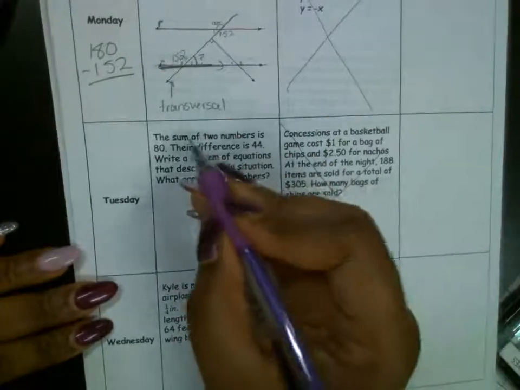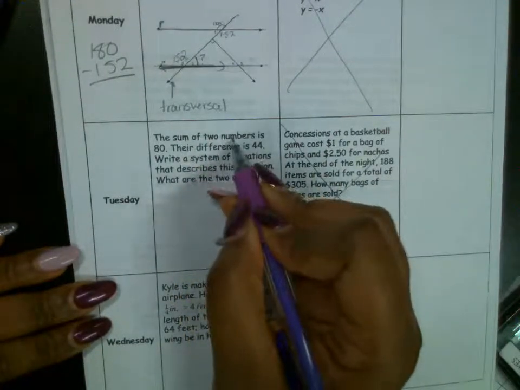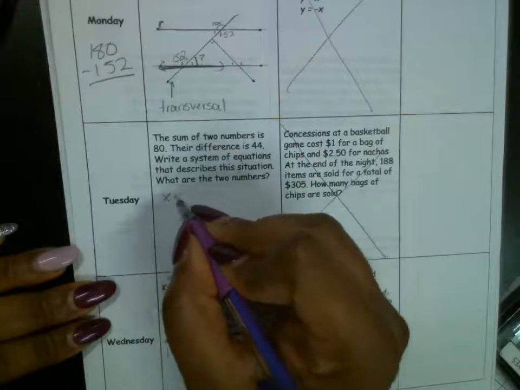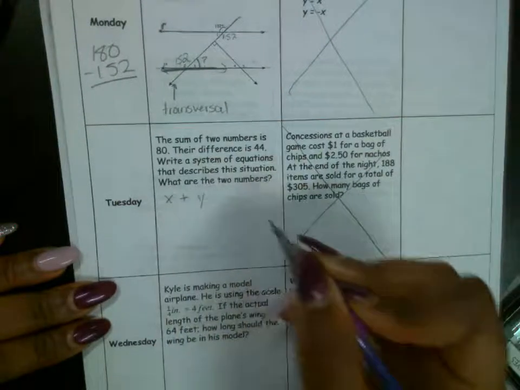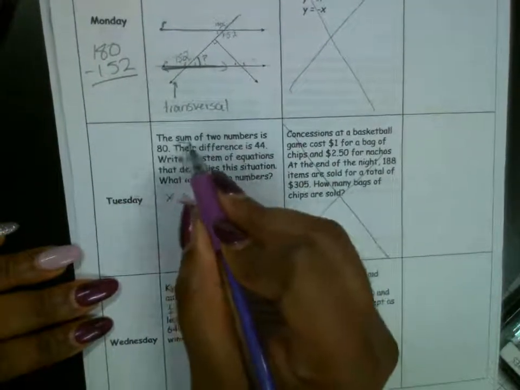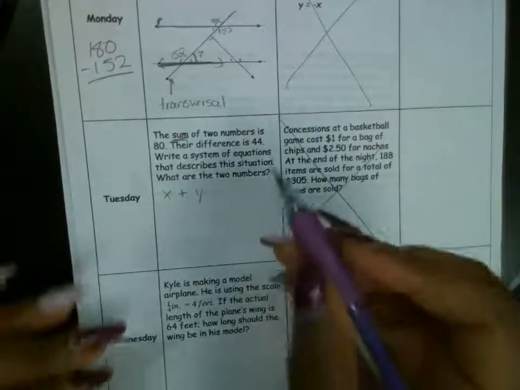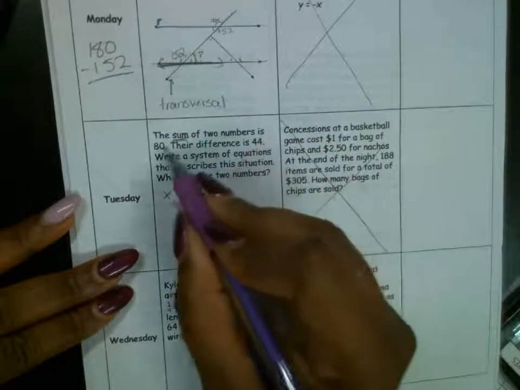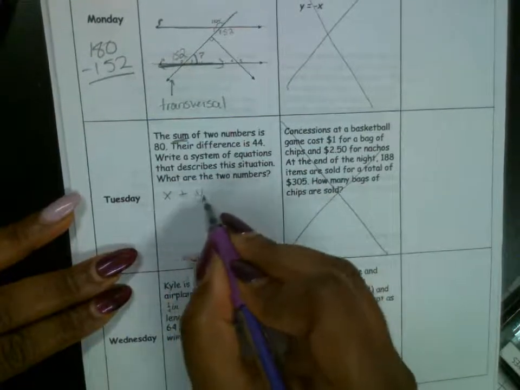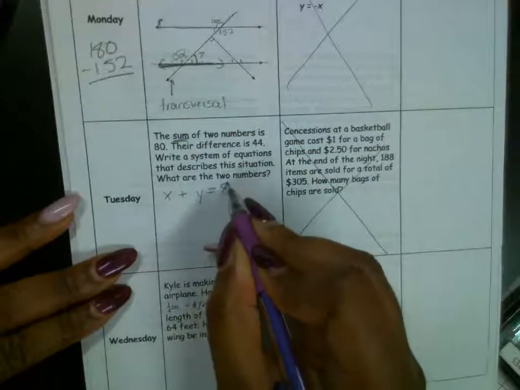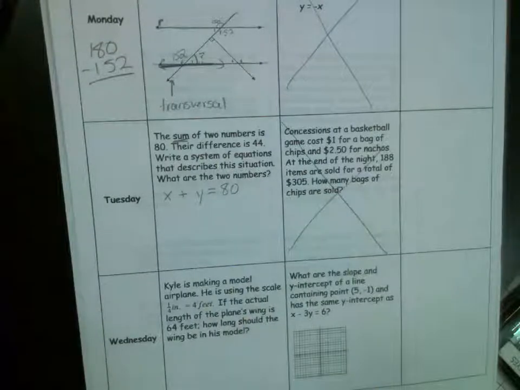So we have the sum of the two numbers we don't know. One is going to be X plus one is going to be Y, because of the word sum. Sum means you're adding those two numbers together. Then what does it say? It says is 80. So that means the sum of the two numbers is equal to 80. X plus Y equals 80. And that's how you write the first equation. Okay? You all right?